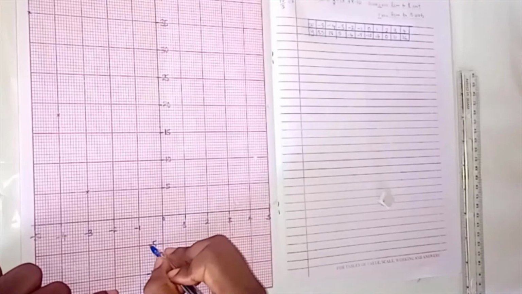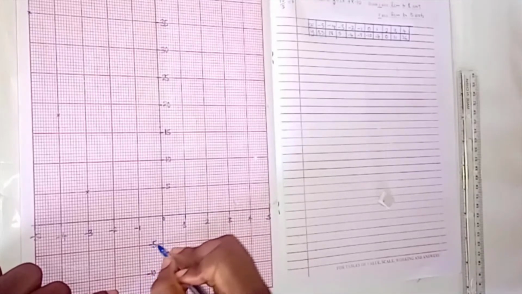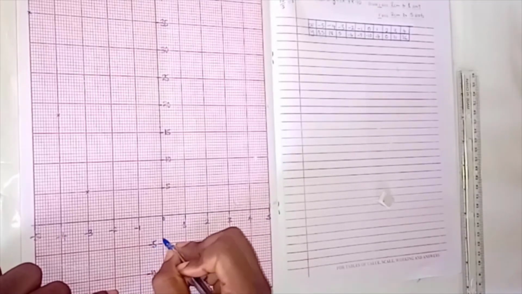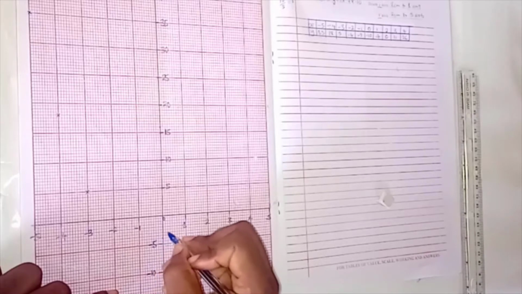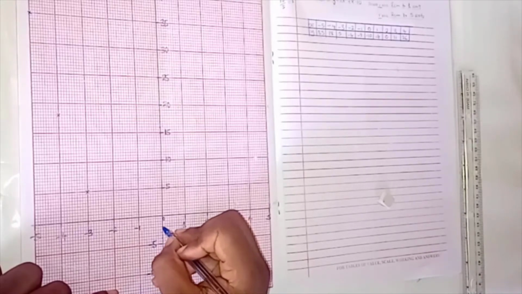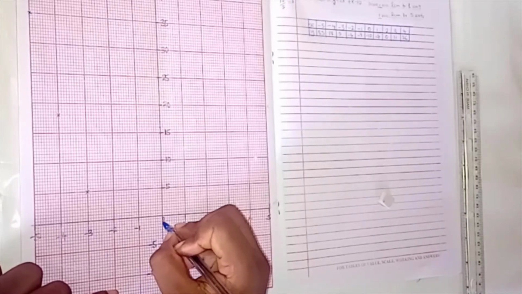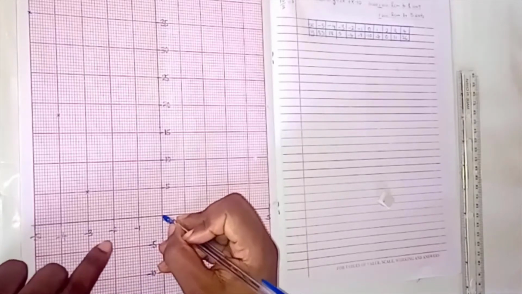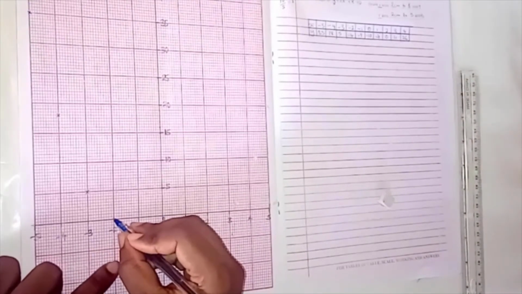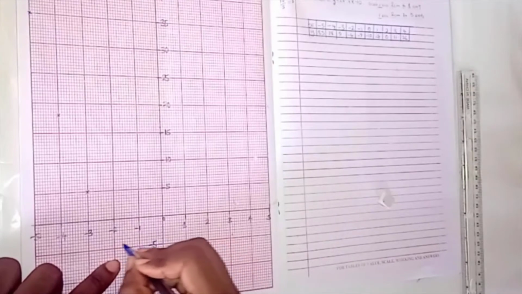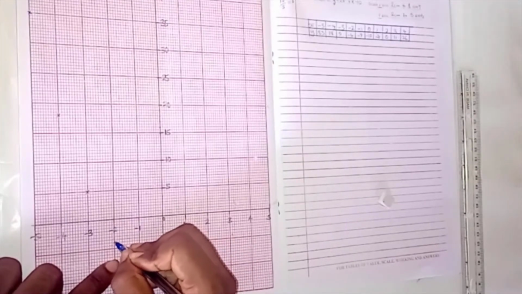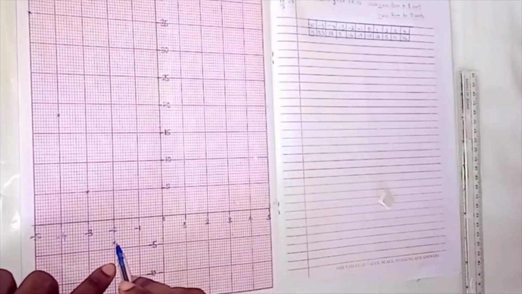So if this is minus 5, from here to here will be minus 4, here will be minus 3, here will be minus 2, here will be minus 1, and here will definitely be 0. So we have minus 2 and minus 4. So minus 4 will be here. This is the point for x minus 2, and y minus 4.